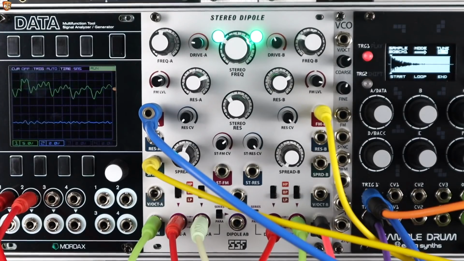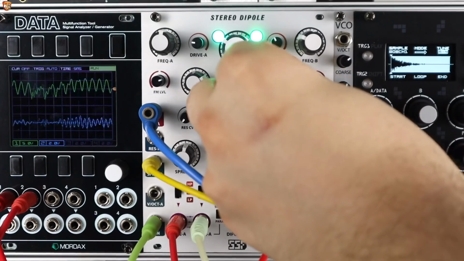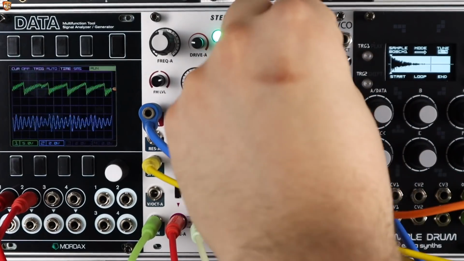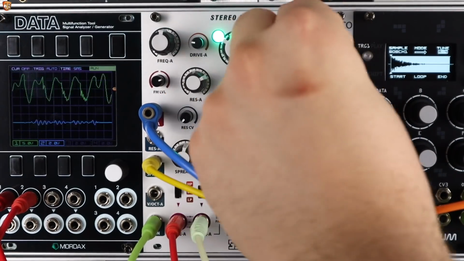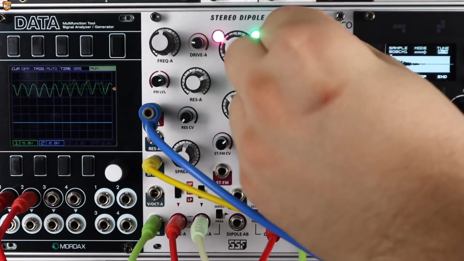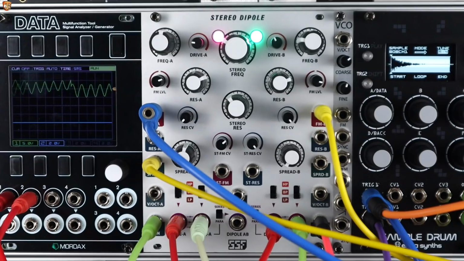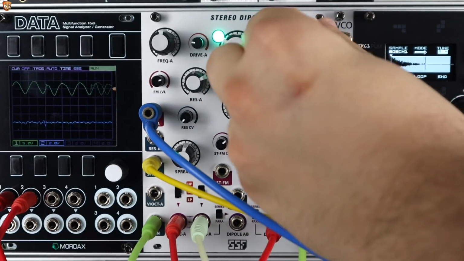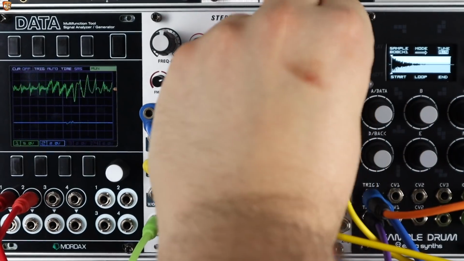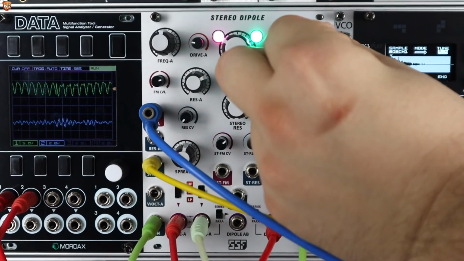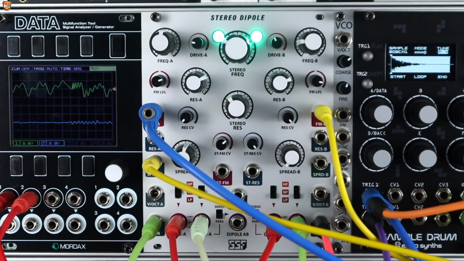So it wouldn't be a DivKid filter demo if there wasn't a little bit of acid involved. And the dipole does a really great liquid acidic low pass filter. So again, let me break down this patch.